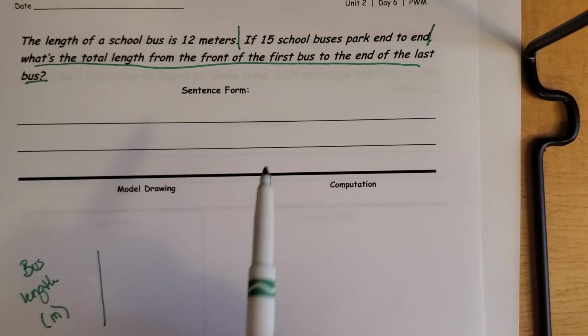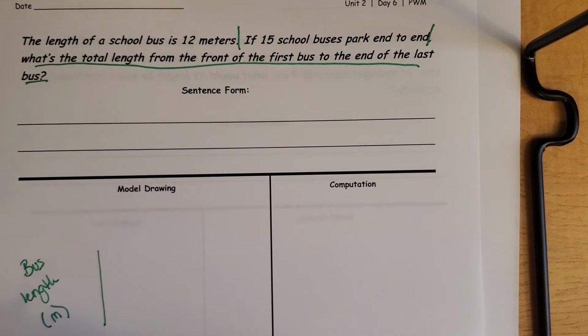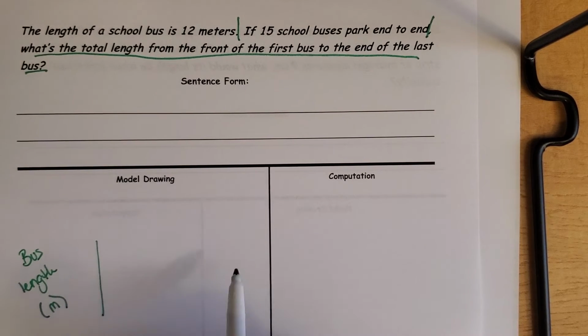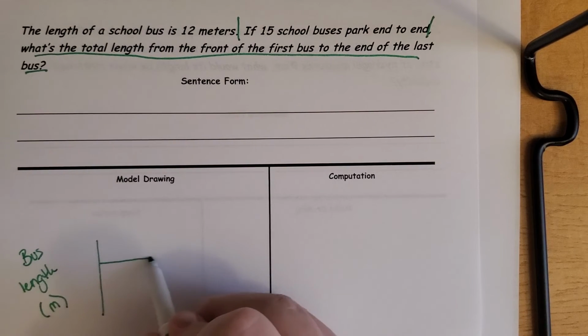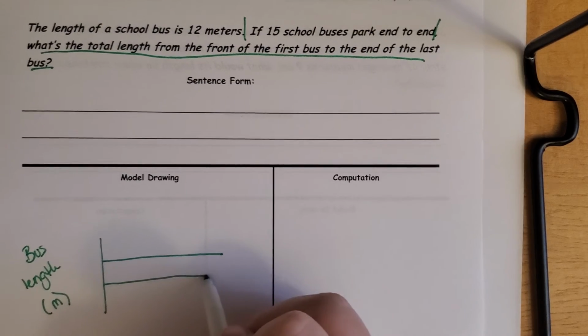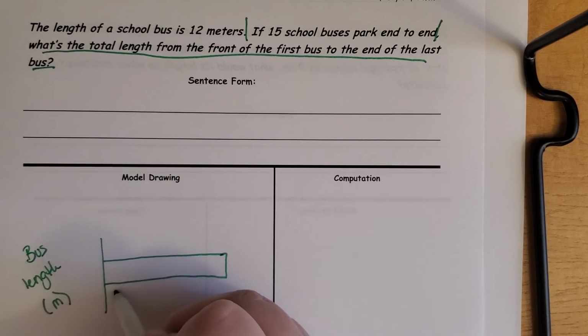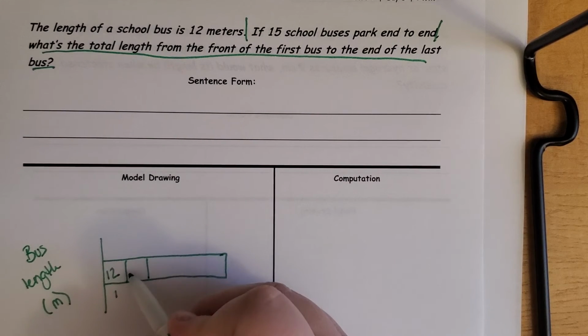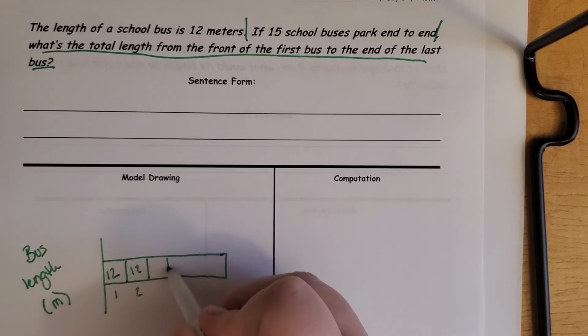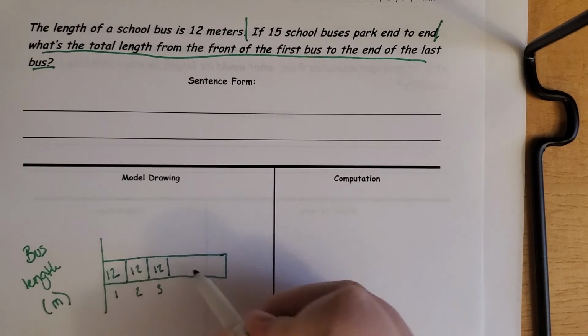Conveniently today, our model drawing is going to be about like the story problem, and if I had just said draw a picture of this, it's going to look about the same. Because if you're thinking that you really just need a bunch of boxes that are 12 meters apiece, you're right. If this was all of my buses, I know that the first bus is going to be 12 meters. And the second bus will be another 12 meters. And the third bus will be another 12 meters. All the way up until my 15th bus at 12 meters.